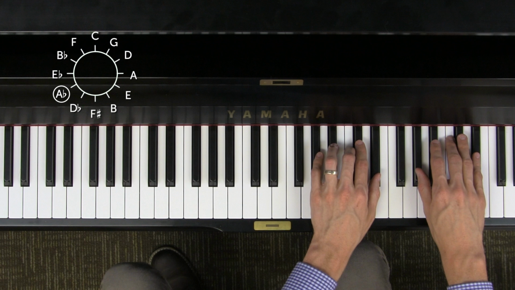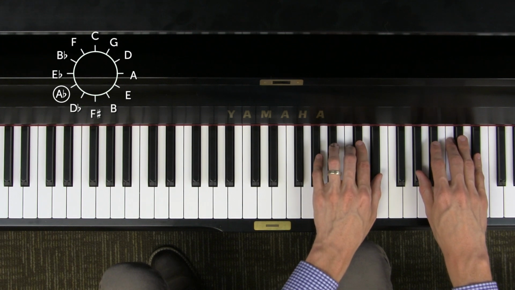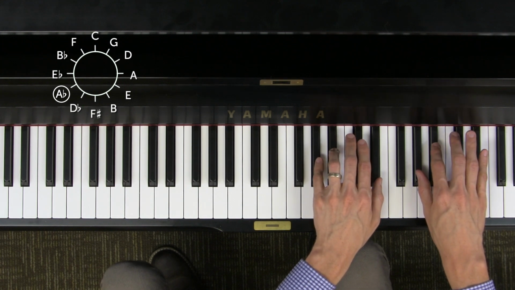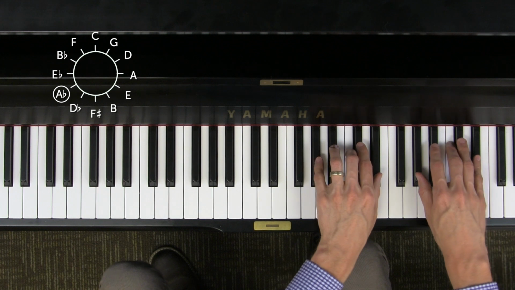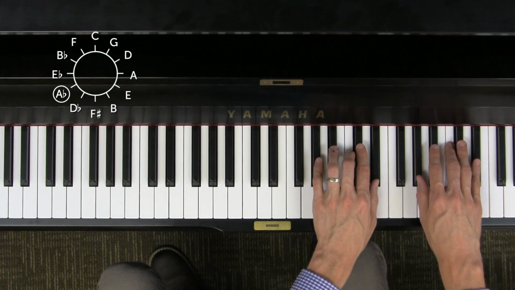How are you doing? Hang in there. You're doing great. Let's keep it going. A flat major now. Black cookie, 2 of them. White cream, 2 black cookies. 1, 2, 3, go.